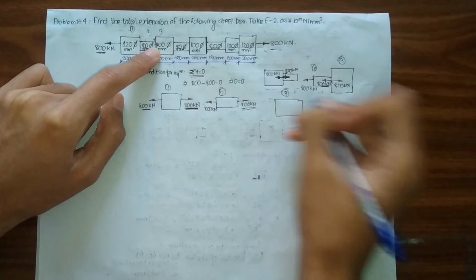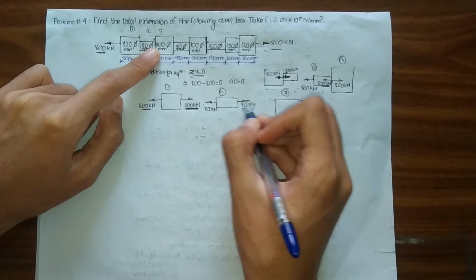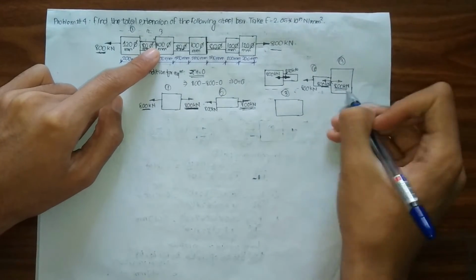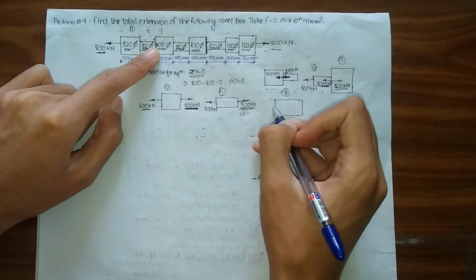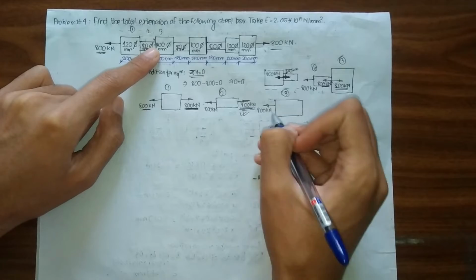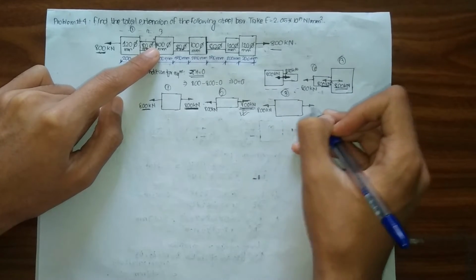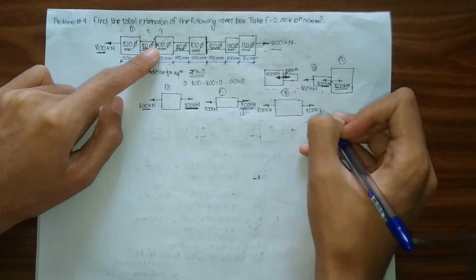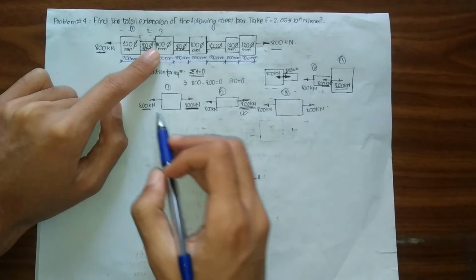So what is happening over here in block 3 is the 800 kilonewton which was acting at right has already been taken over here. So the remaining 800 kilonewton which is acting at left, I'll simply write it over here. So in order to maintain equilibrium, another 800 kilonewton must act at right. So as you can see here, we are following a particular pattern.